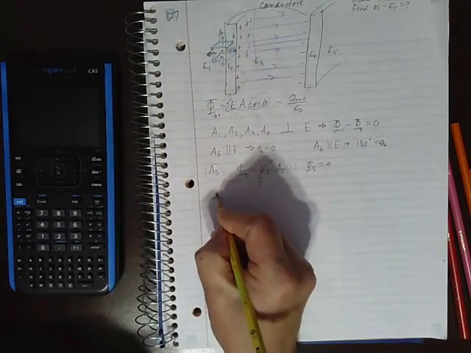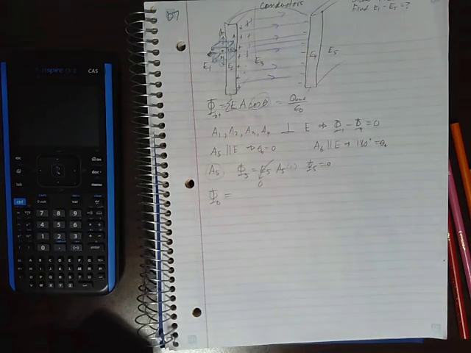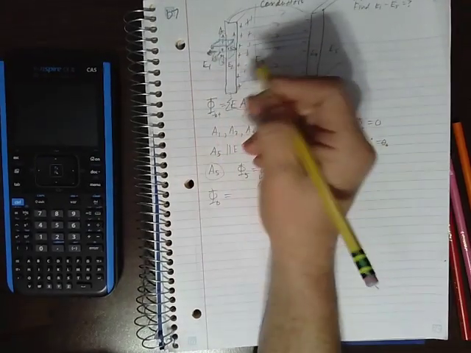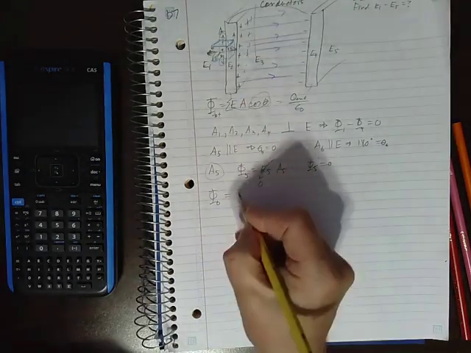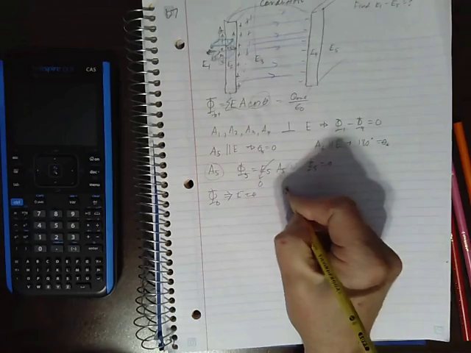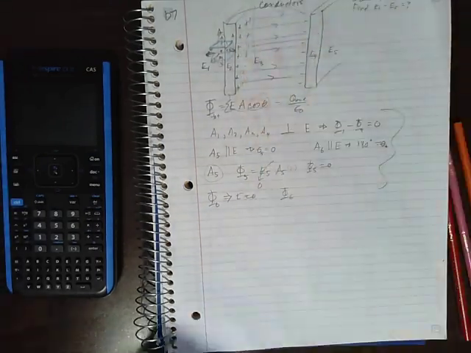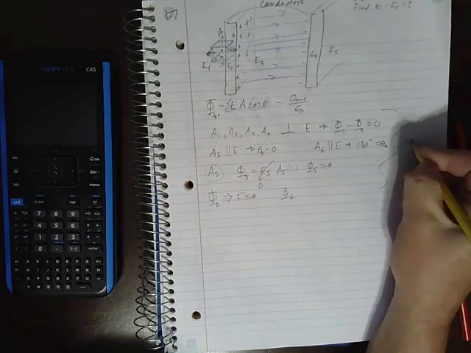A6, phi6. All right. Well, what is the field out here? There is no field. E is 0 out there also. And so phi6 is equal to 0. So basically we can just by inspection say E1 is 0.